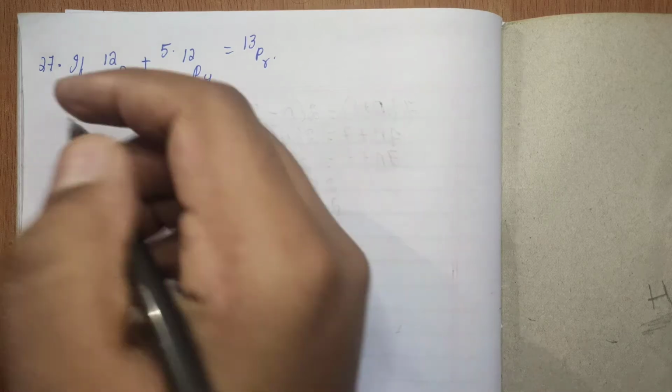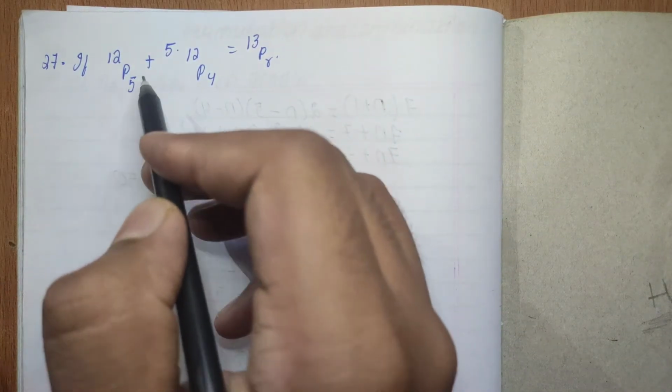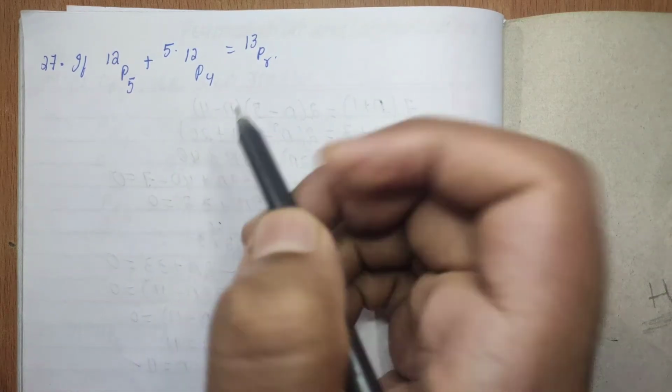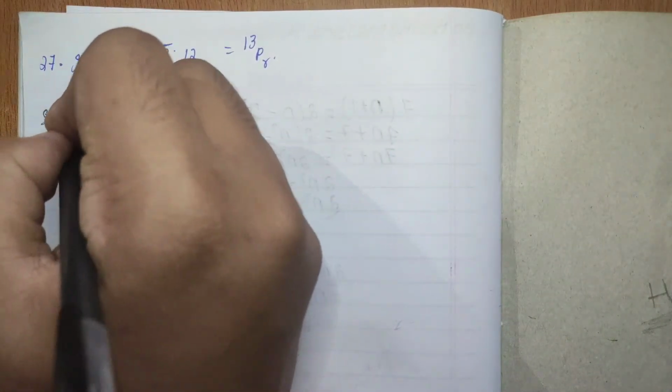So let's go to the next sum, which is given that 12P5 plus 5 into 12P4 equals 13Pr. Solution.